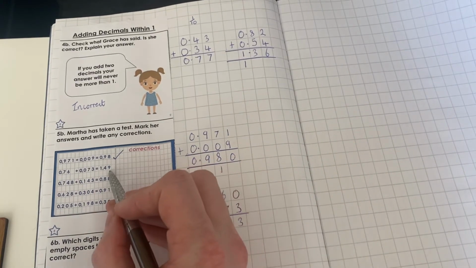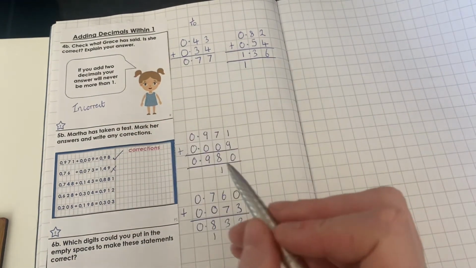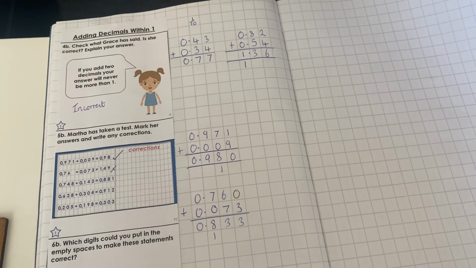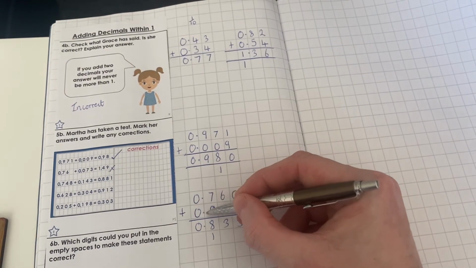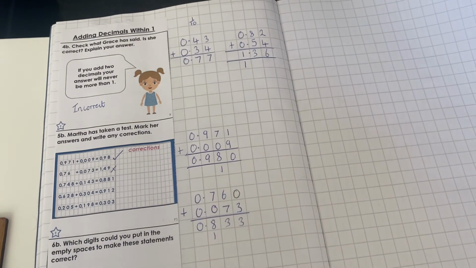0.833. Well, we can tell she's wrong here, and we can put the corrections there. The reason she is wrong is because she didn't line them up correctly. A really easy way to make sure you've lined them up correctly is that the decimal points are in the same line. If they're lined up correctly, you know you're going to answer the question correctly.